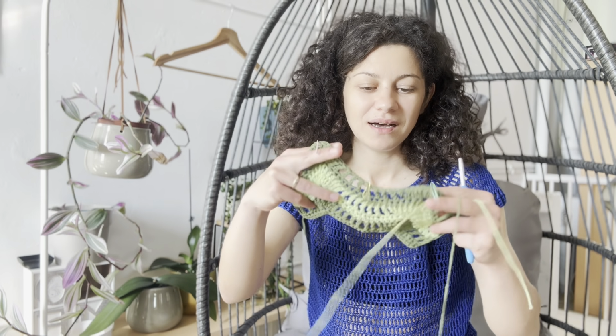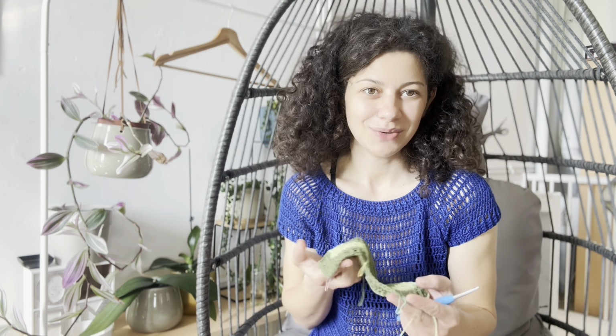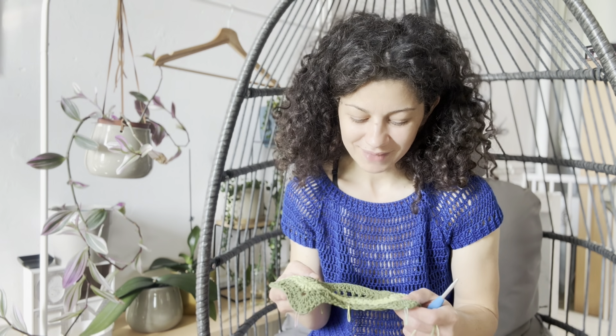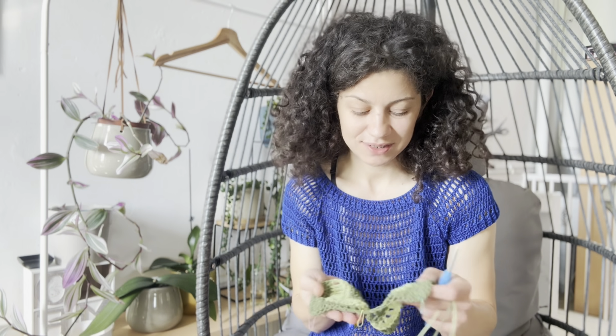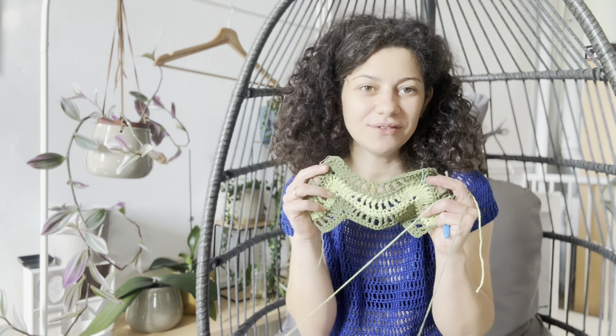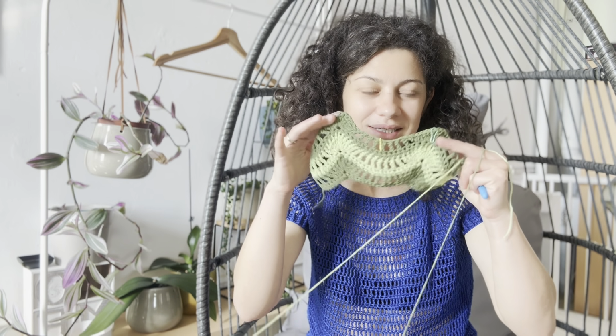So I think that if you understand the anatomy, what it's all about, how the stitches are working, how this zigzag pattern is created, then it will be easier for you to understand the stitch pattern, which is so beautiful, and there are so many of it, and basically you can create these ripples with any stitch that you want.